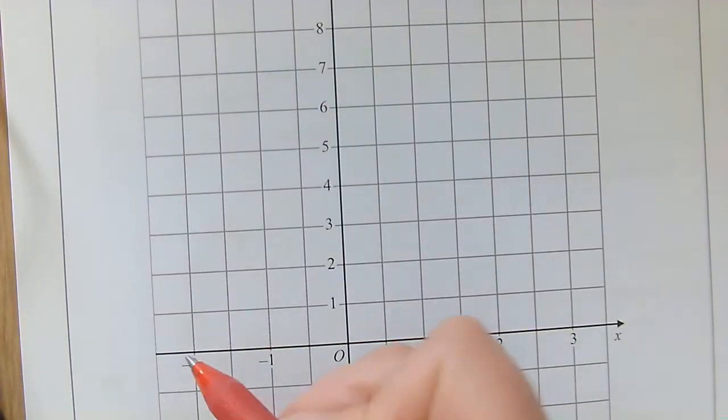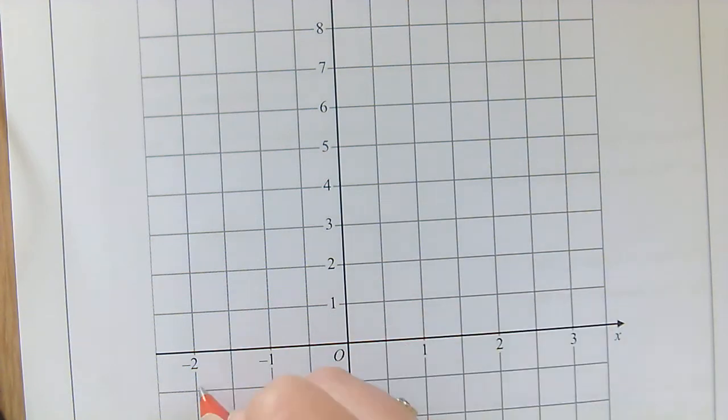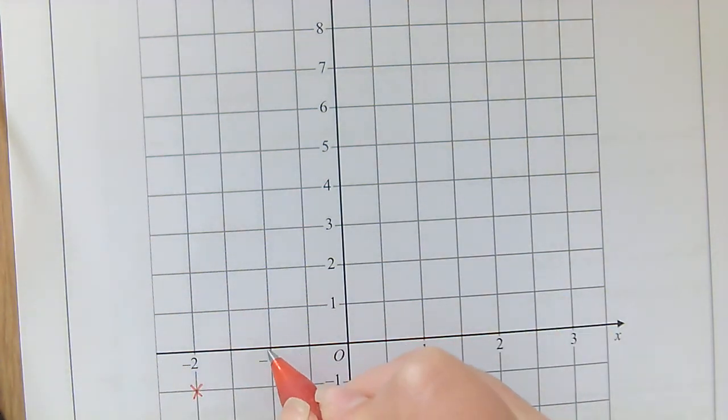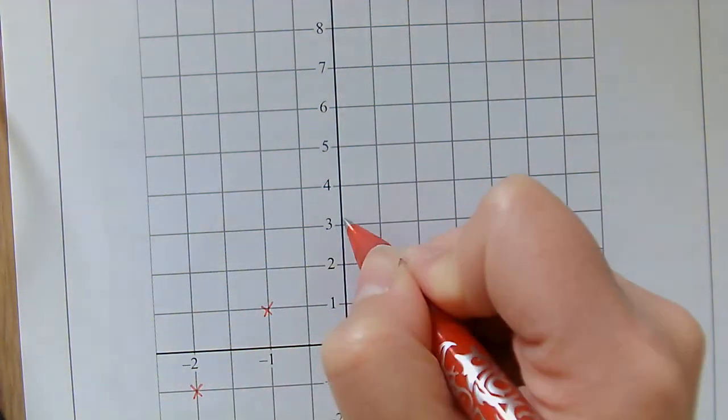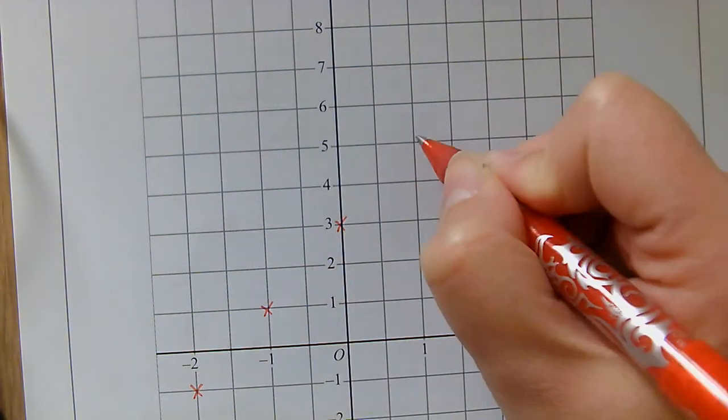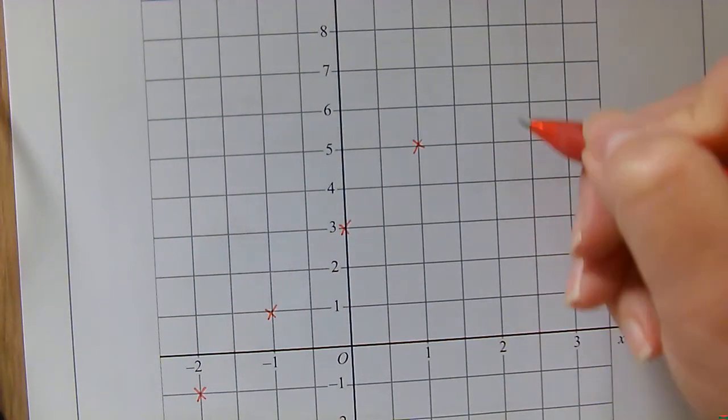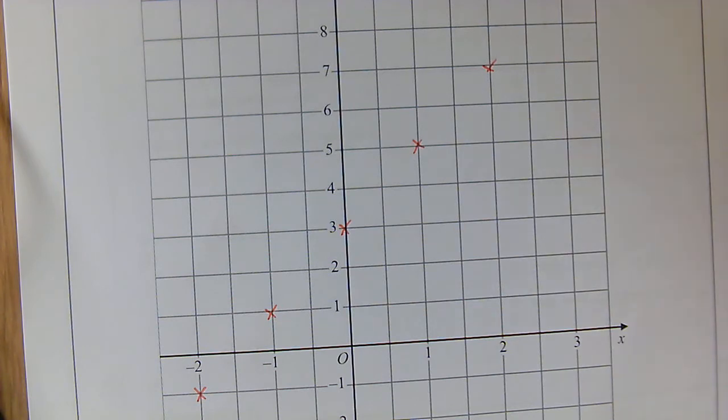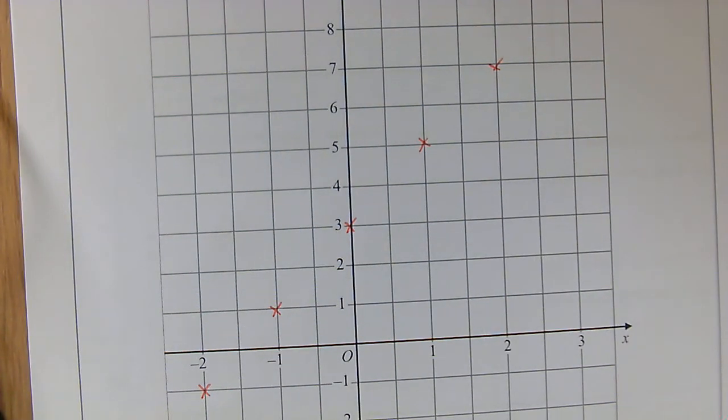Okay, so we've got minus 2, minus 1. Remember, along the corridor, up the stairs. You should find that these coordinates form a lovely straight line. Okay, I'm just going to grab my ruler now.